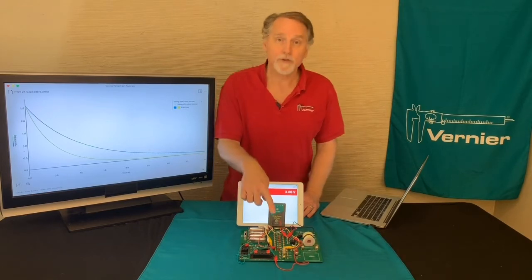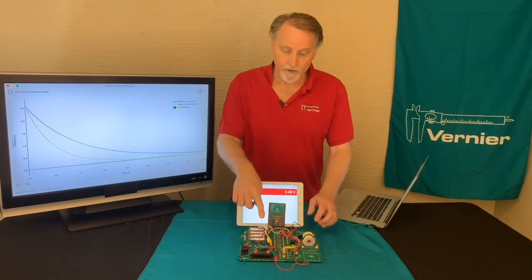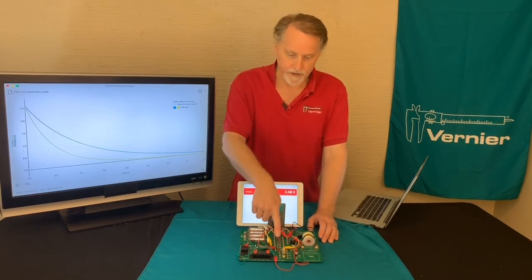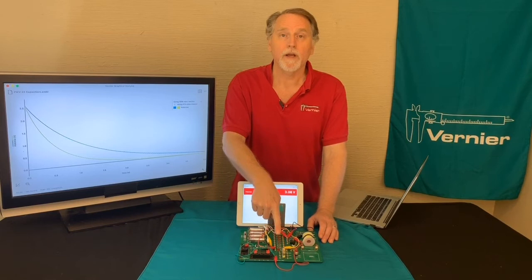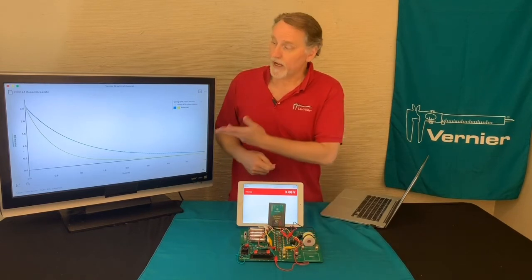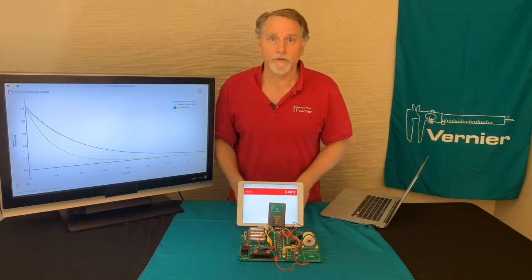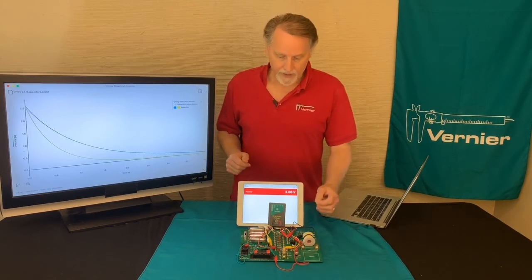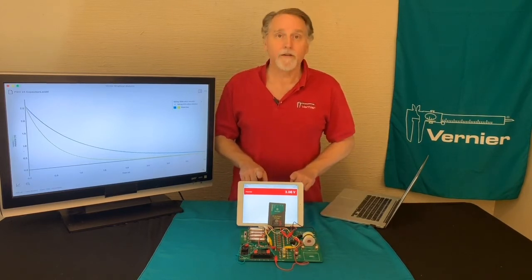I have the circuit board here, and it's wired up so that I have a capacitor that's wired in series with a resistor. In the data set that we have here, they've looked at a couple of different resistance values, and I have it set up right now with just one of them. And let's take a look at the iPad here.